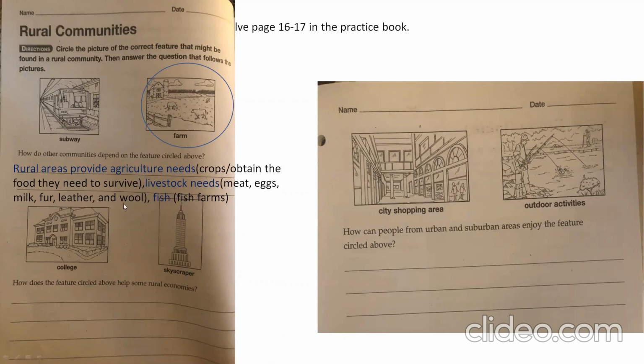In many circumstances, there are fish farms in rural communities. So you can write this answer, and you can shorten it by just writing these blue highlighted words and phrases here. And if you're looking for an explanation, I've explained what we mean by agriculture needs and livestock needs here for you. You can go through it.